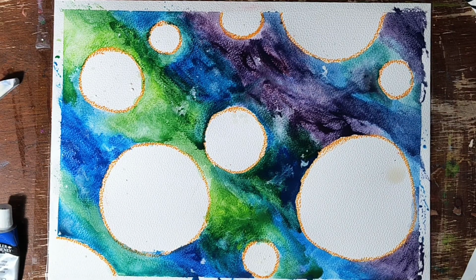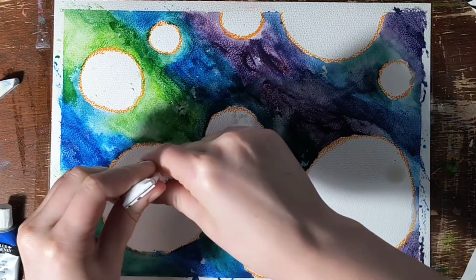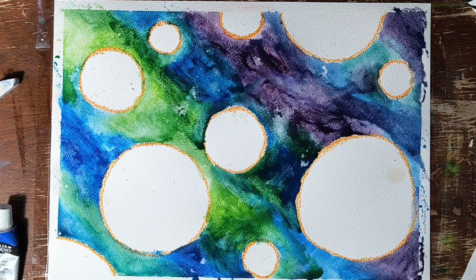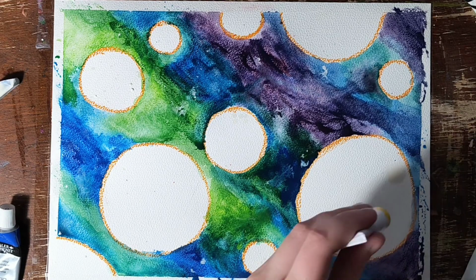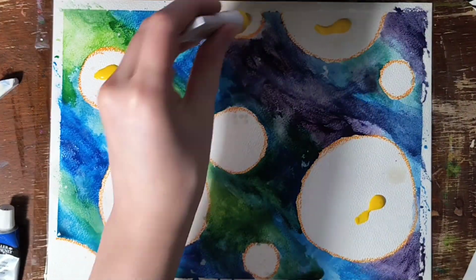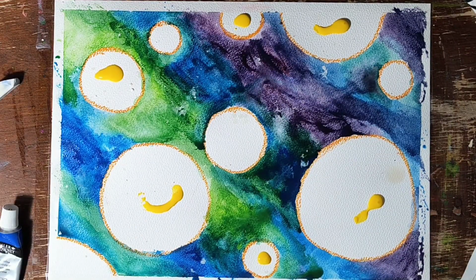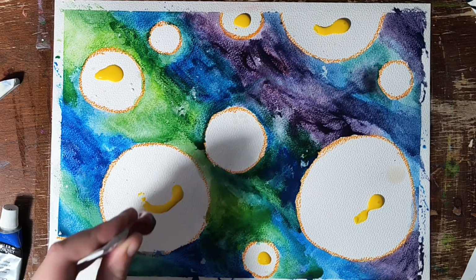All right, so now our background of cool toned colors in our galaxy is done. And so now we are going to use contrasting colors for our planets. So those would be all of the warm tone colors. So we have colors like red, orange, and yellow.